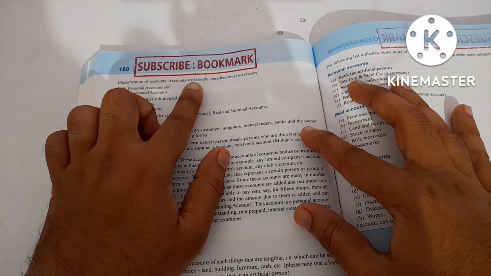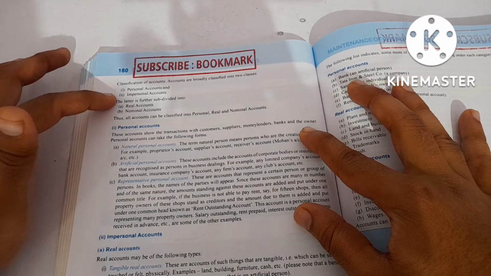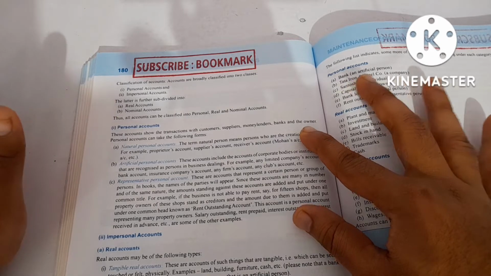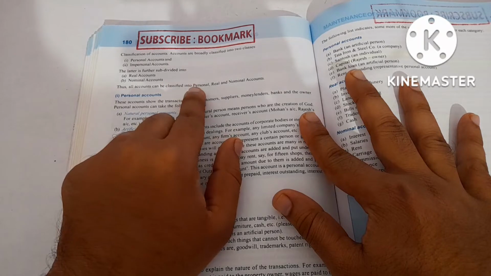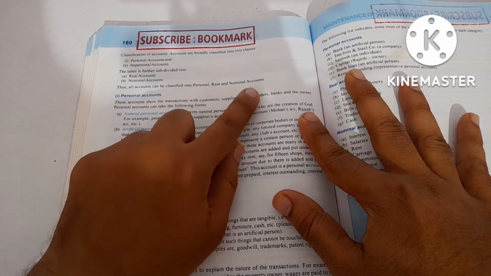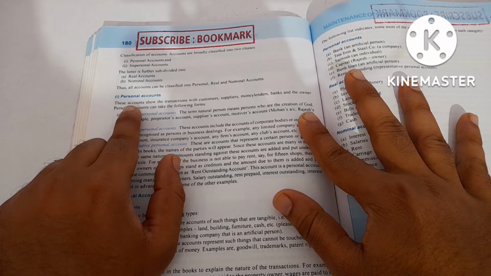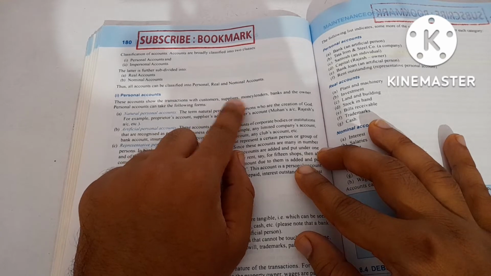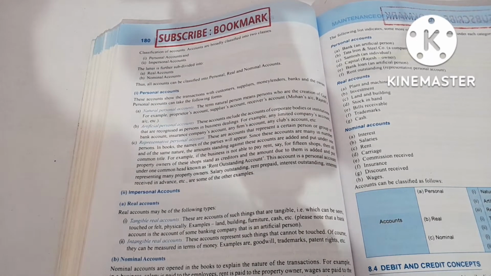Accounts are broadly classified into two types. One is personal account and then impersonal account. Impersonal account is further divided into real and nominal. So totally, accounts are classified into personal, real and nominal account. First one, personal account. The account that shows the transactions of customer, supplier, money lender, bank. These are known as personal accounts.